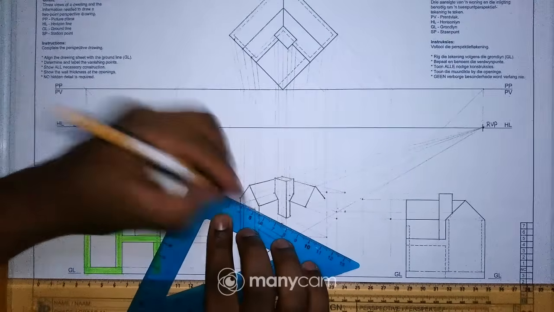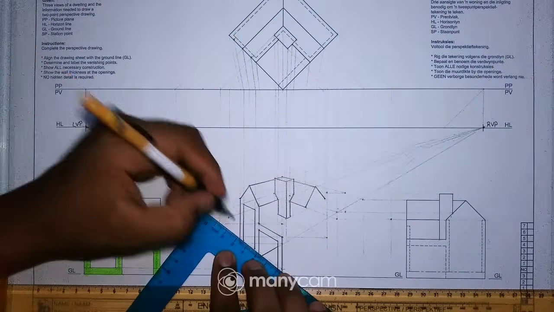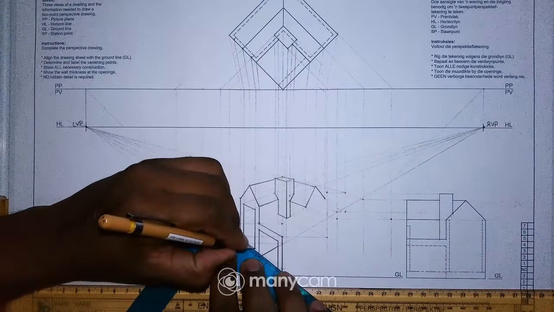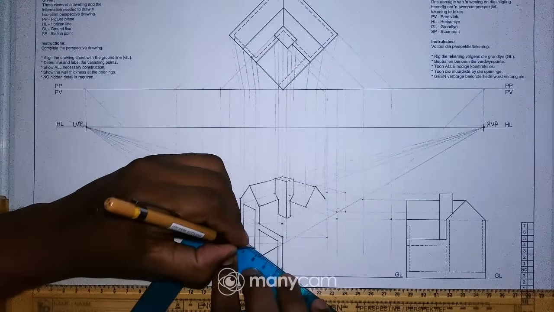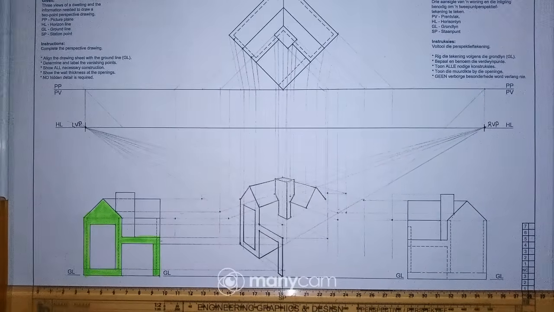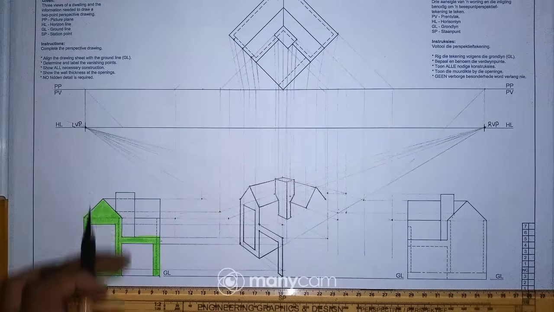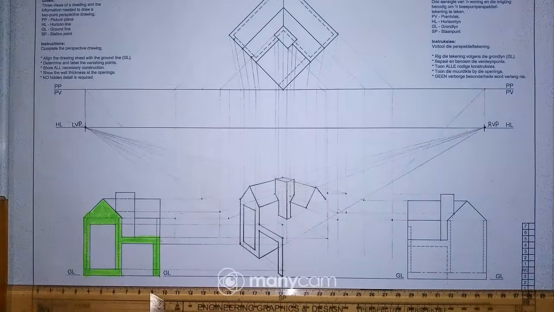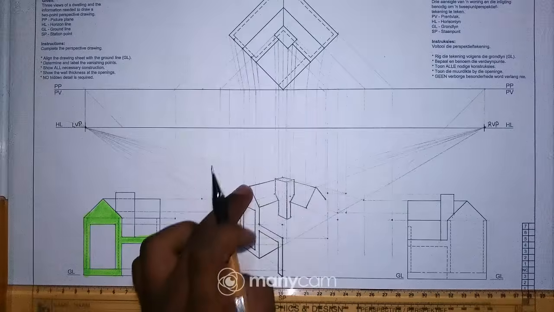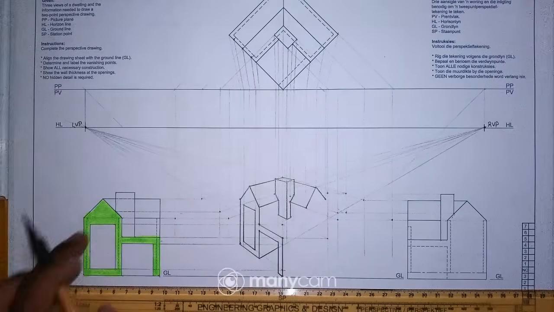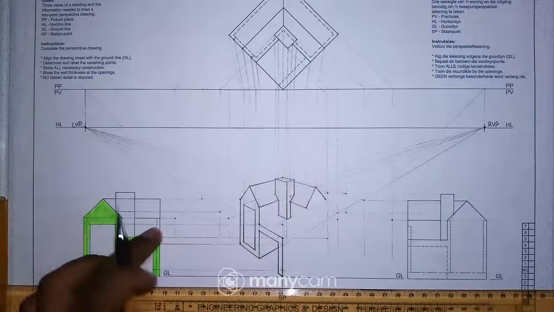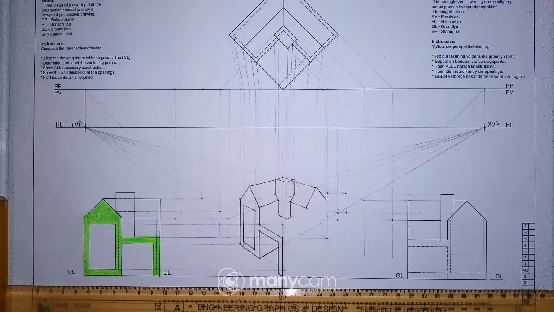Just like that. Yeah, just like that. Okay, so now I'm done with this surface. I don't know if you can see that surface is right there, right? This highlighted surface. And then now I'm not done with the opening.